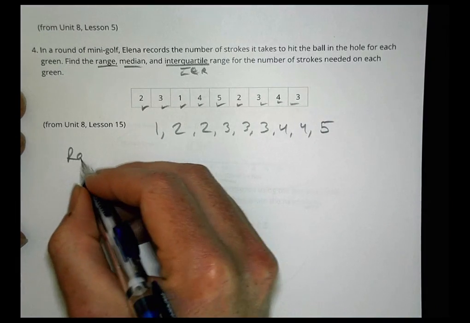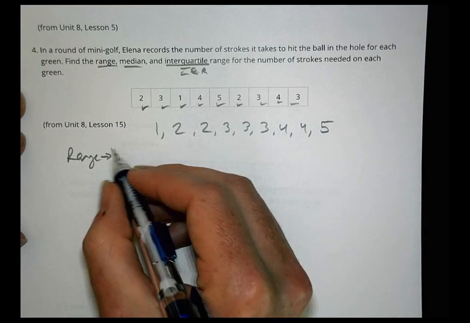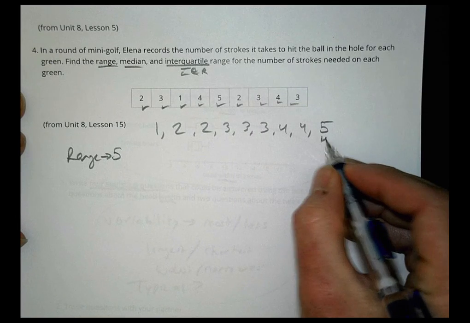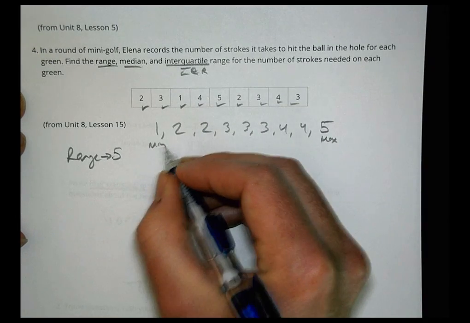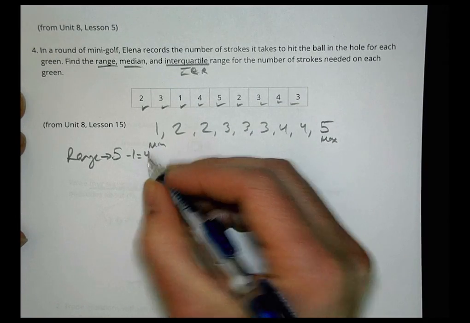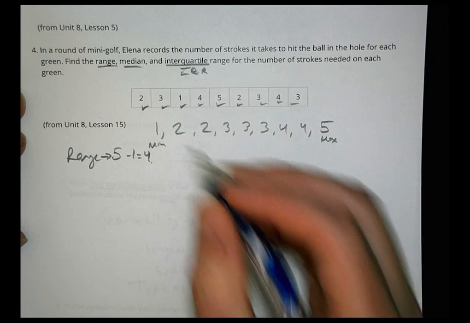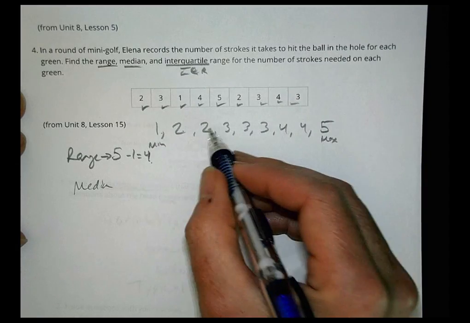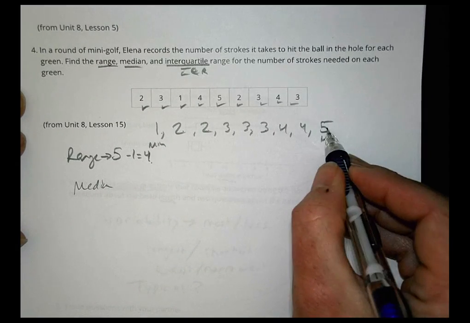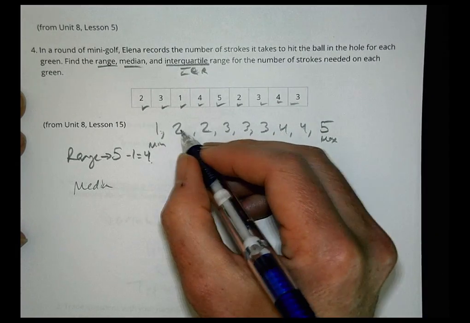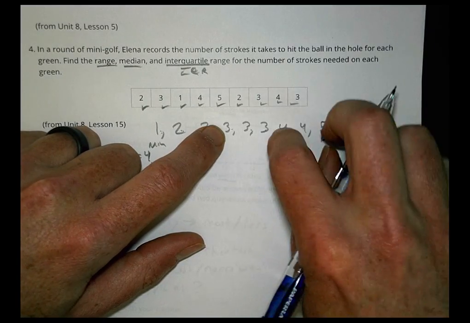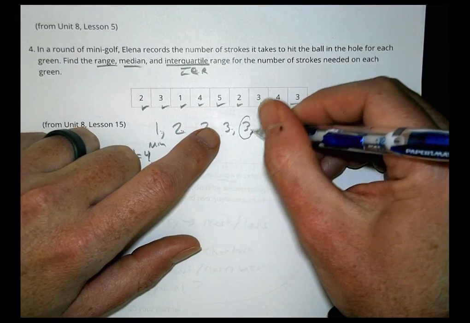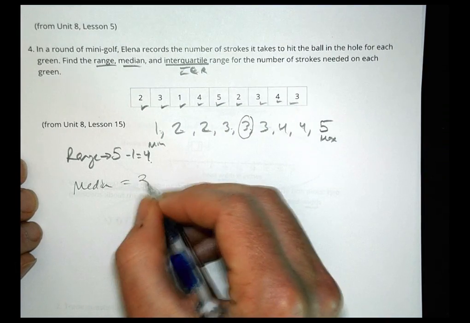Okay, so the range, what's the range going to be? That's going to be the biggest, the maximum, subtracted from the minimum. 5 minus 1 is 4. Okay, so there's our range. The median is going to be the number in the middle. And we have 1, 2, 3, 4, 5, 6, 7, 8, 9. So the median is going to be 1, 2, 3, 4 in from each end. This is our median right there. So our median is equal to 3.